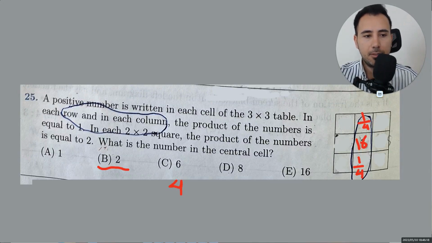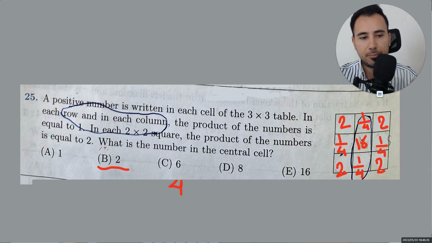So let's put 1 over 4 again here, 1 over 4 again here. This one 2, 2, 2, and 2. So each row and each column, when we multiply them, is going to be 1. Any square you pick, it's going to be 2, right? When you solve it, it looks very easy, but when you don't find it, it just drives you crazy. So the answer is 16.